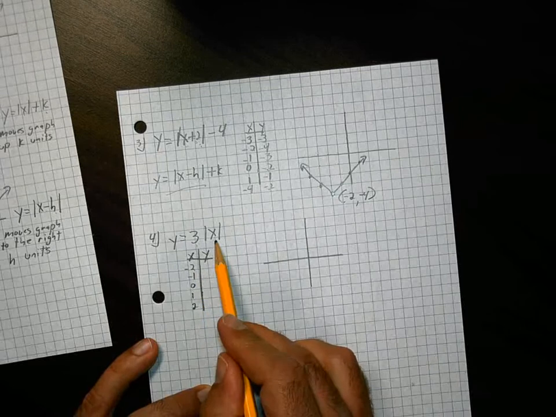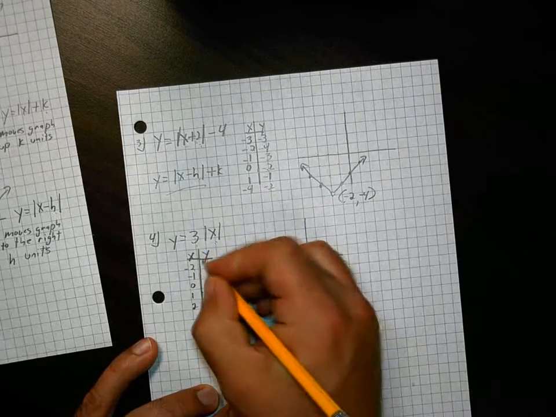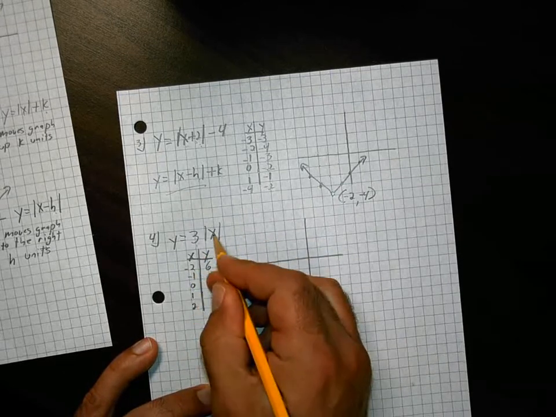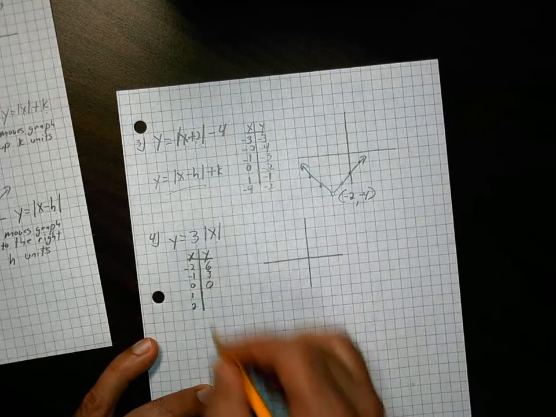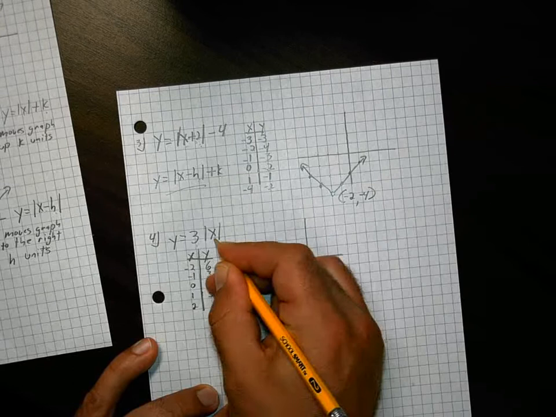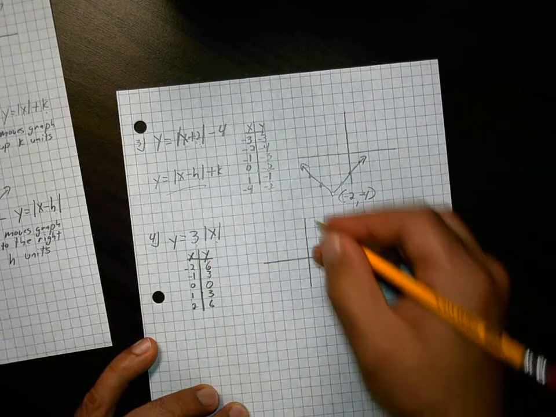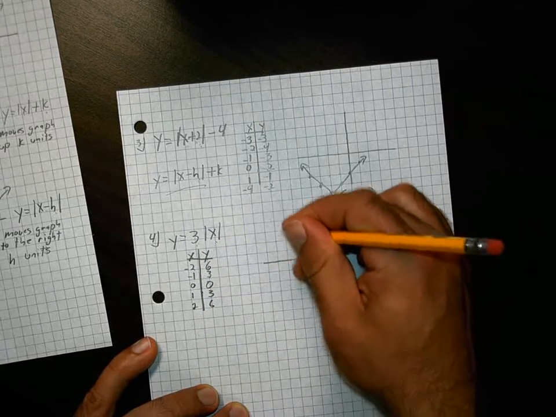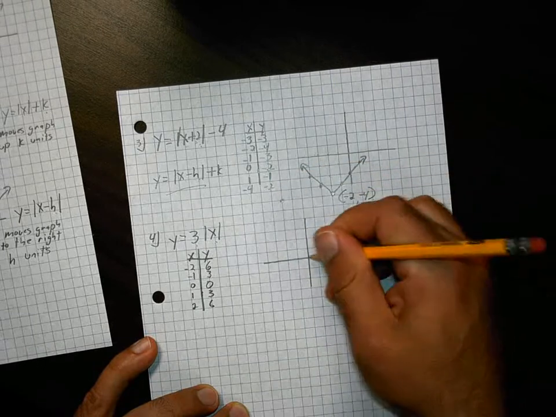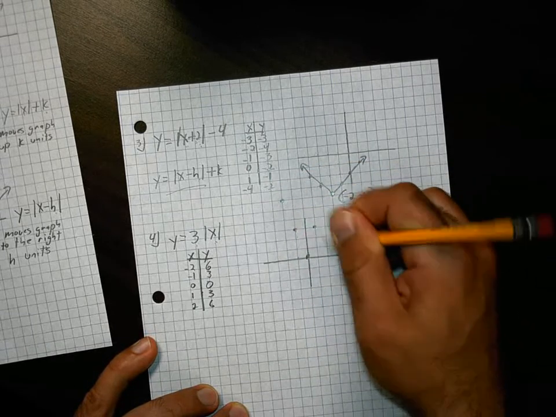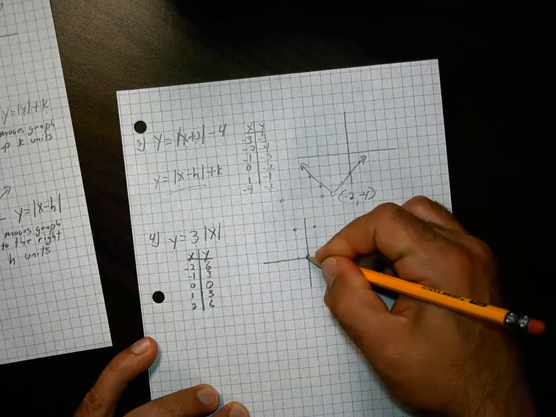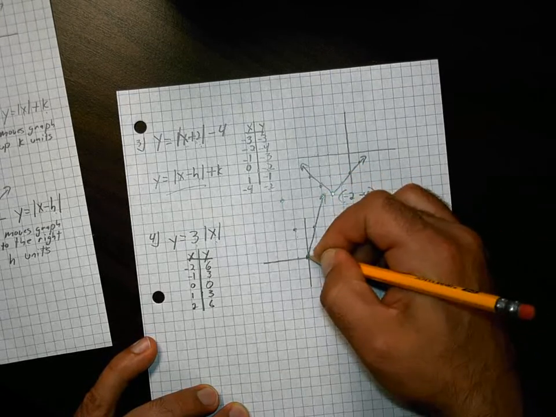So absolute value of negative 2 is 2. 2 times 3 is 6. Negative 1 is going to give me 1, so it's 3. 0 times 3 is 0. 1 is going to give me 3. 2 is going to give me 6. So this graph is going to look like this.